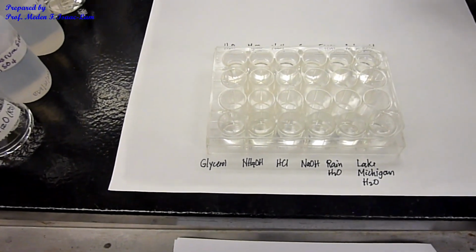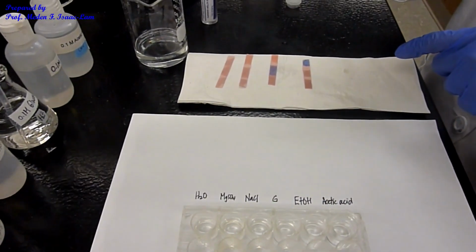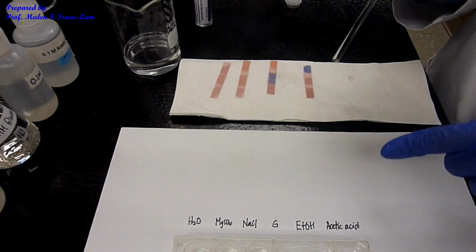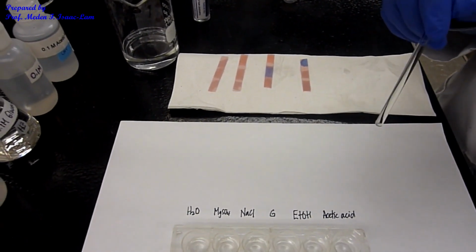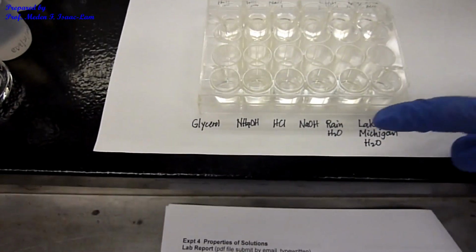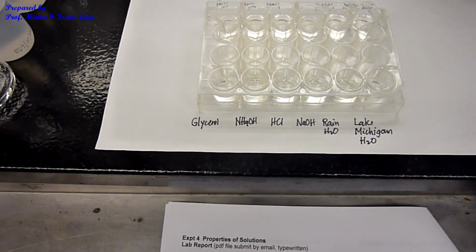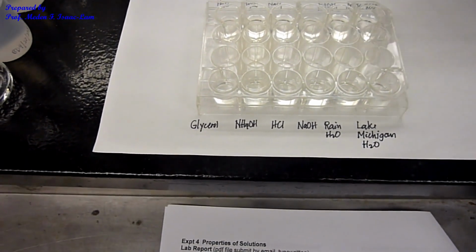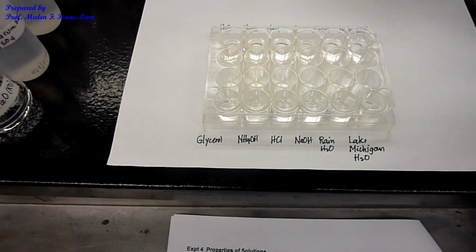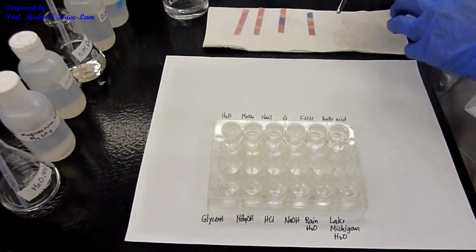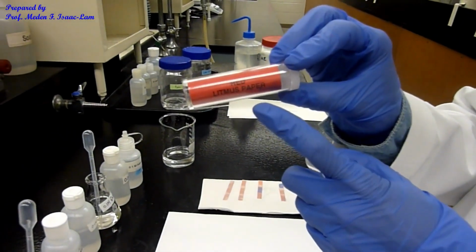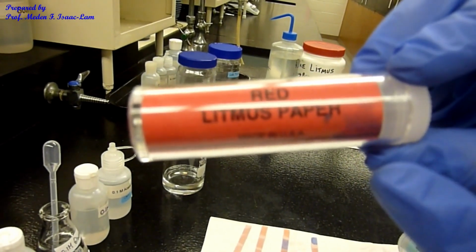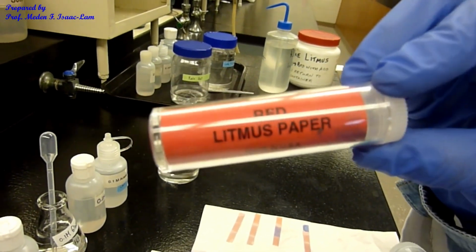The ones that changed from red to blue are going to be the bases, which are ammonium hydroxide and sodium hydroxide. So the bases, ammonium hydroxide and sodium hydroxide, turned red litmus paper to blue. The previous one was the red litmus paper that I used.